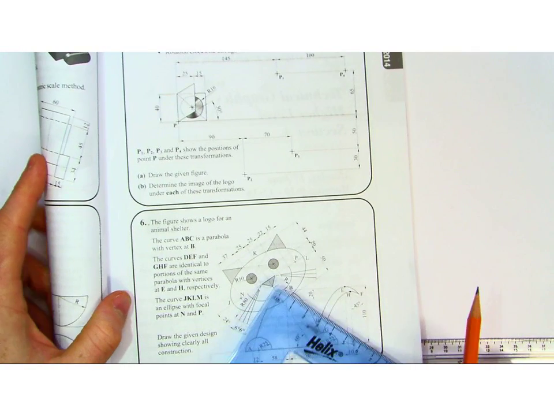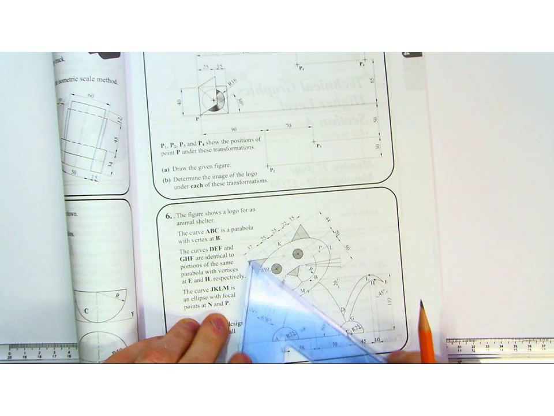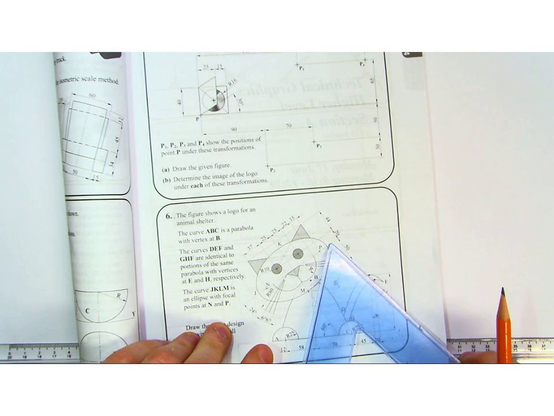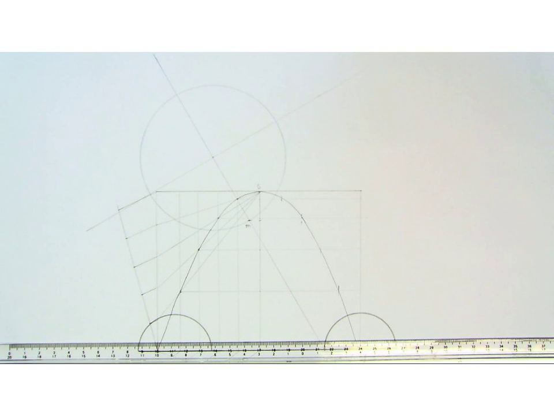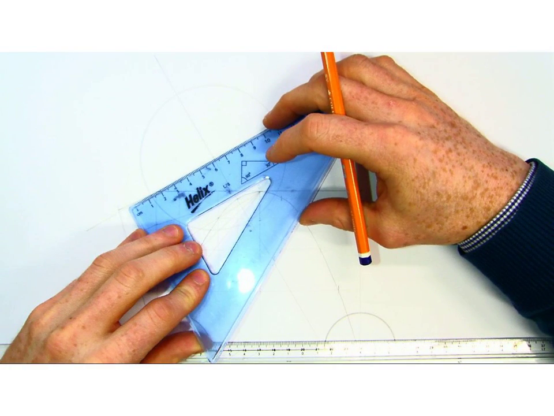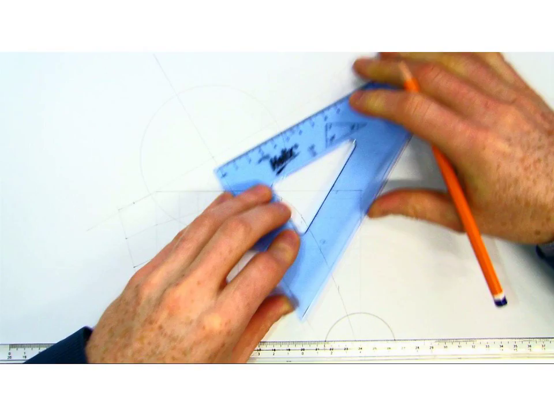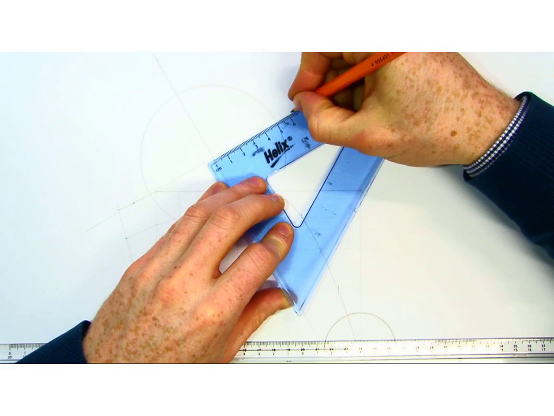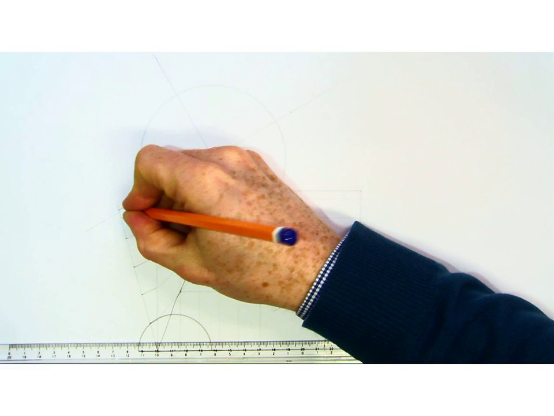The question shows me that the two focal points are measured out 25 plus 37 at N and P. I'll measure out 62 millimeters on both sides, and that gives me my focal points N and P.